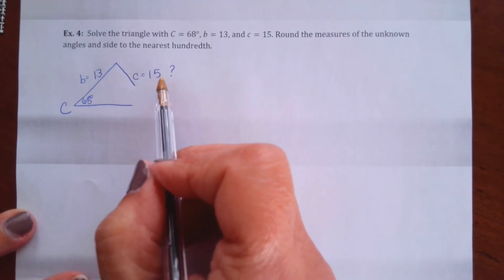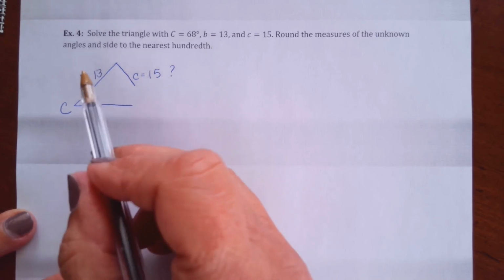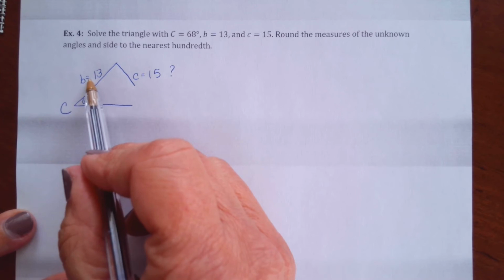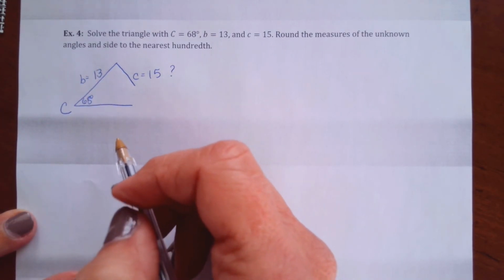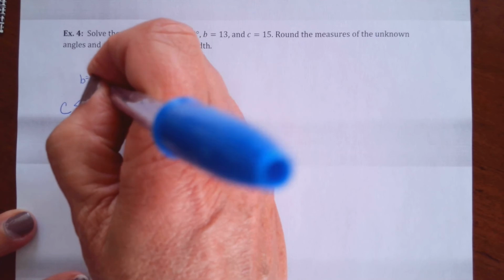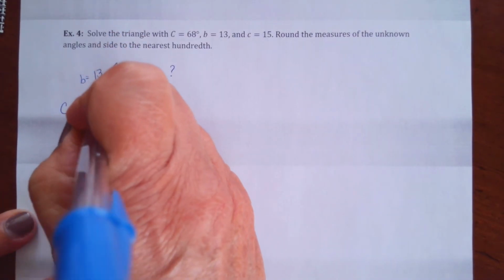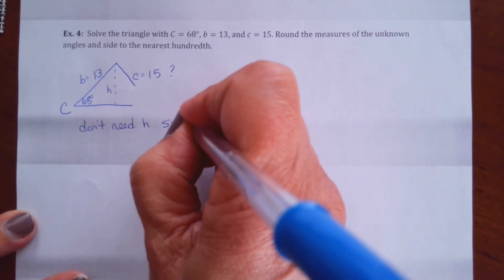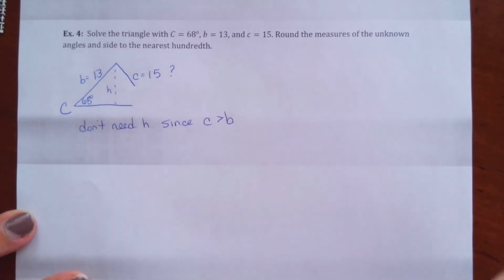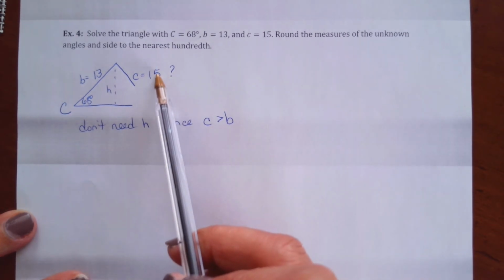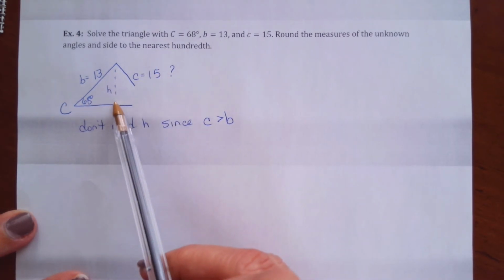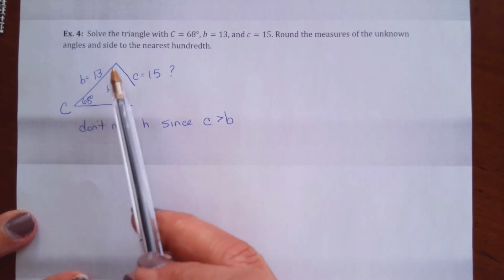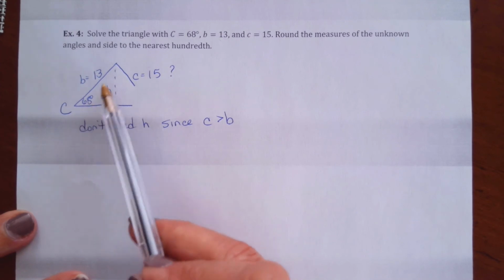Now, look at your sides. Okay, this was the easy one, because if this side is bigger than this side, I don't have to find h. I'm going to draw it in here, but I don't have to find h since C is bigger than B, right? Remember that. If this is the bigger side, I don't have to find H because H is automatically smaller than B. Has to be because this is the longer side of this triangle.